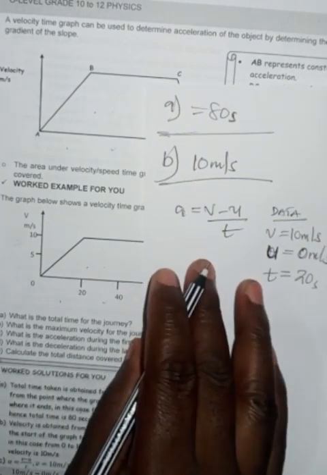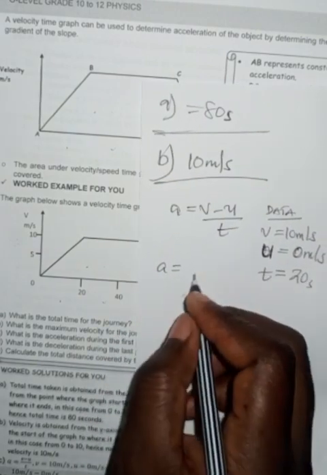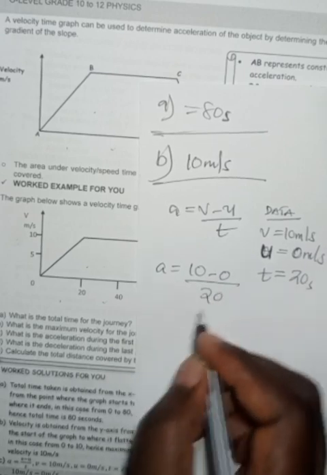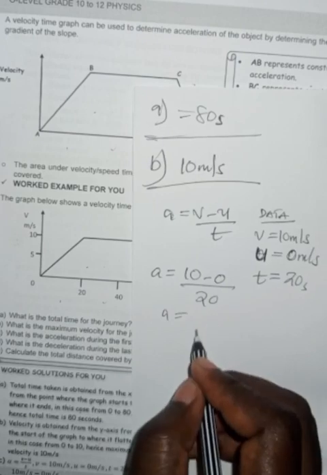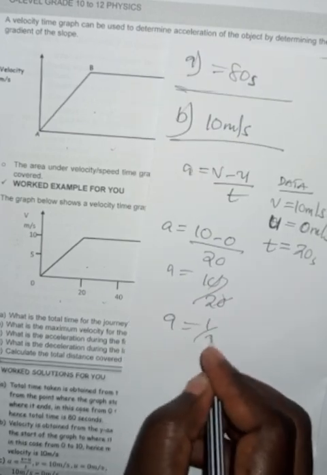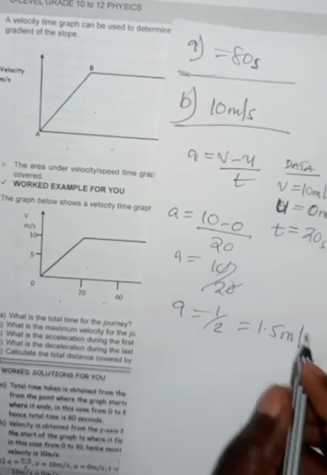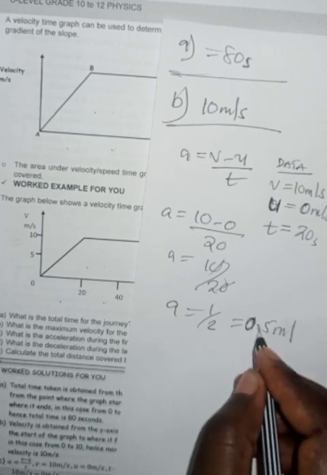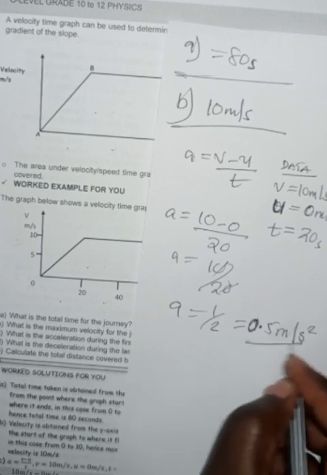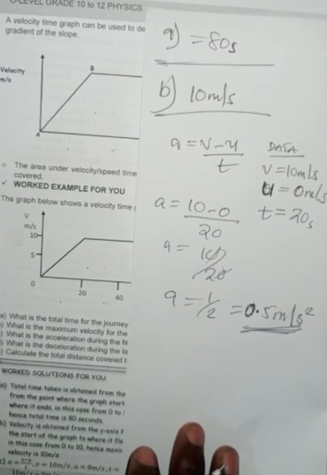So therefore we say now that acceleration is equal to final velocity, which is 10, minus initial, which is 0, over time taken, which is 20. Therefore our acceleration is going to be 10 over 20. 0 and 0 cancel, and therefore we have 1 over 2, which is simply 0.5 meters per second squared. Right. So that becomes your acceleration.